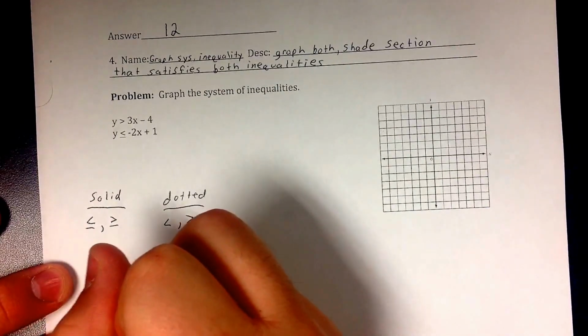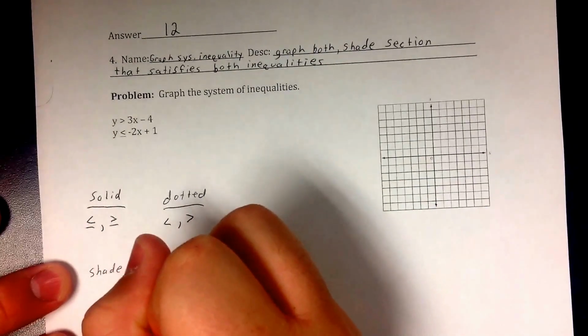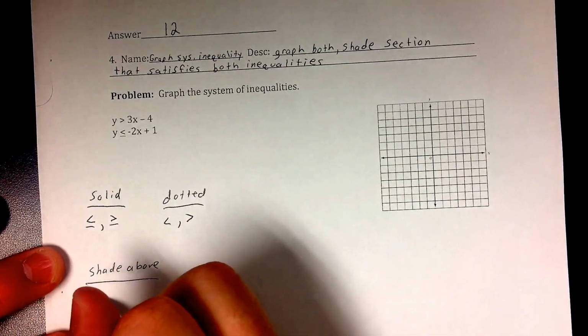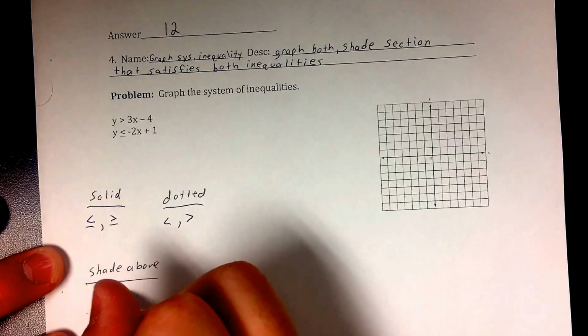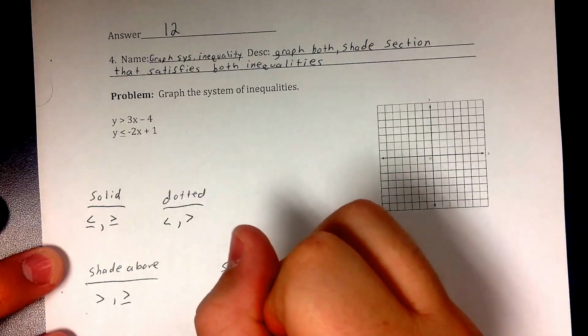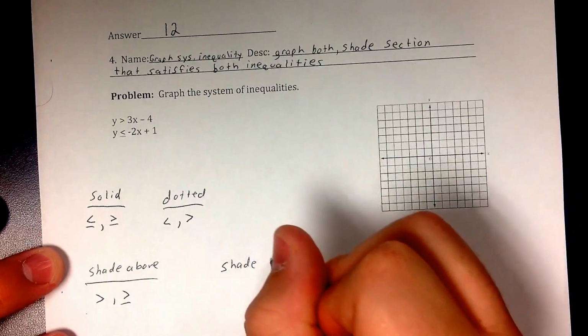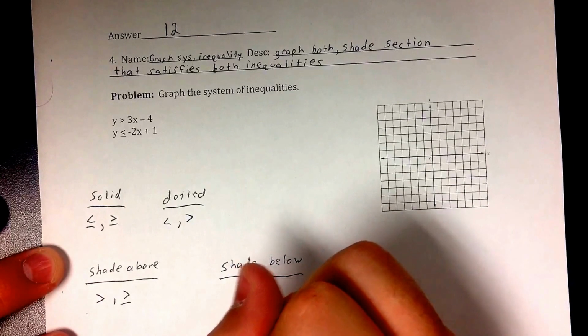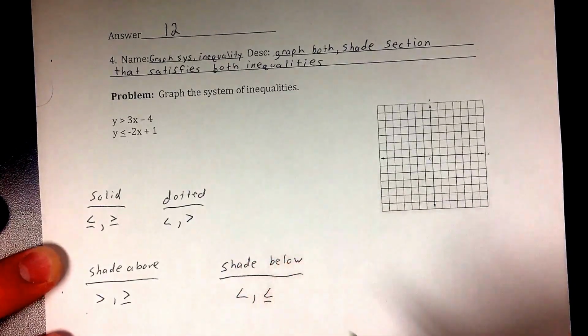Then we have to remember about shading. We shade above if it's greater than or equal to, and we shade below if it's less than or equal to.